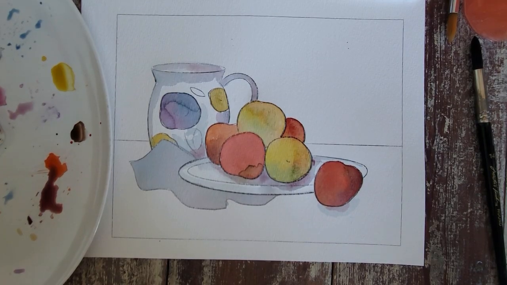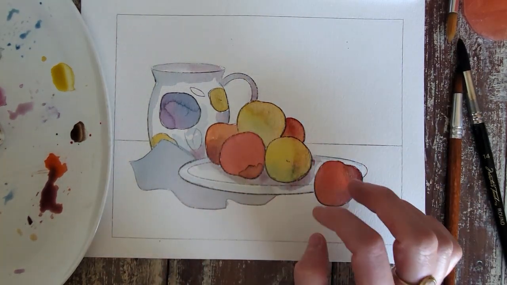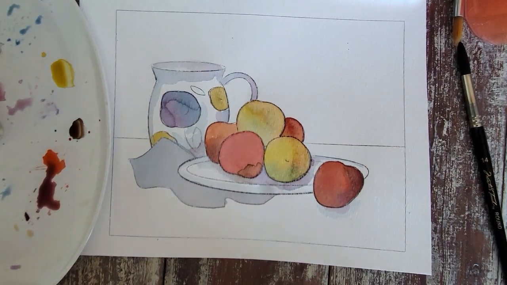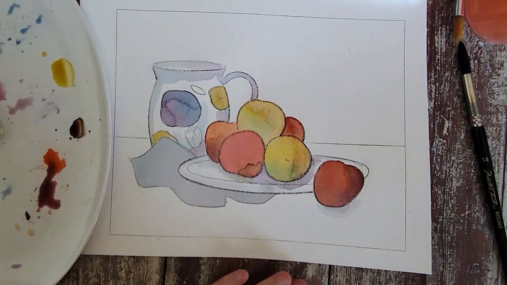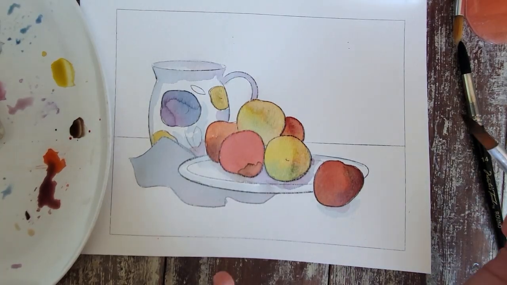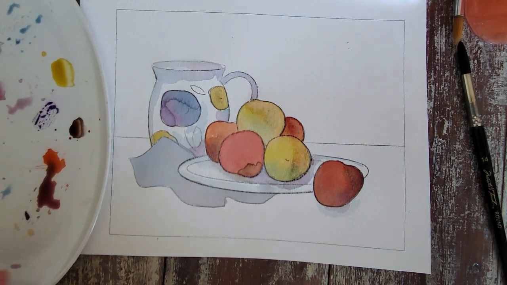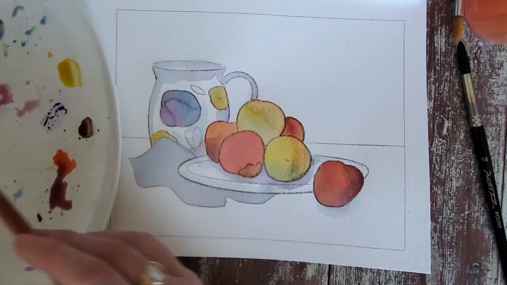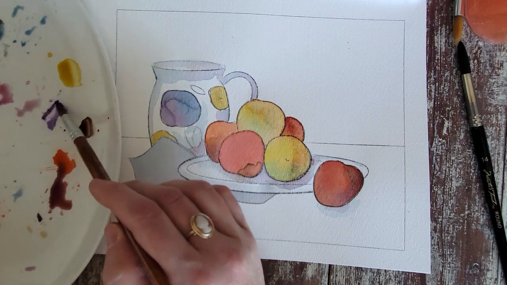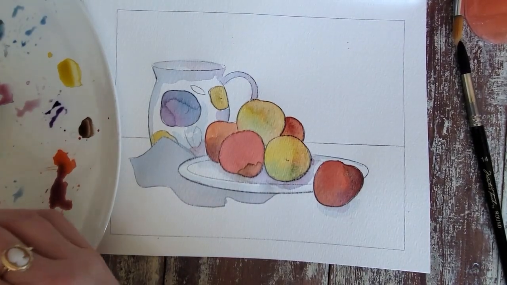I'm going to pause it again to dry, and I'm going to come back and work on adding some areas of value to my apples. I'll be right back. Now that we've got our base layer in with some wet-on-wet shadows put in, I'm going to go color by color and add some areas of value to these apples. And then I'll probably do the sandwich layer that we were talking about. I'll go back in and do one more layer at the end if I think it needs it.